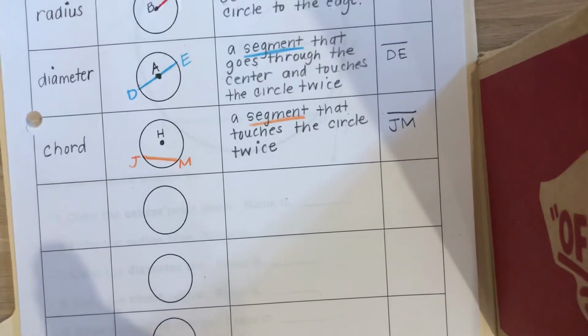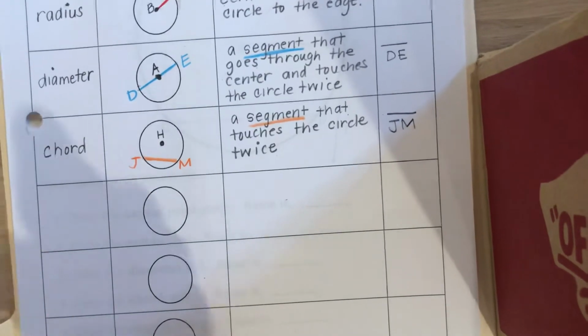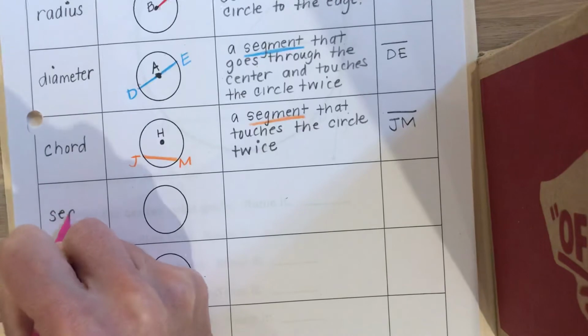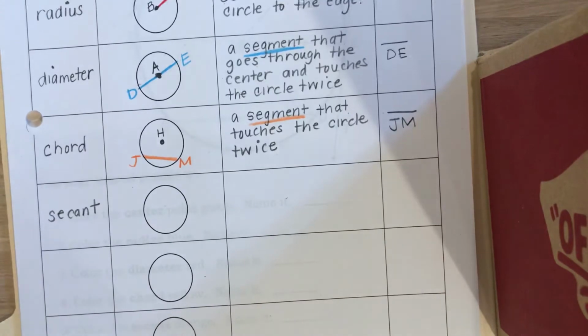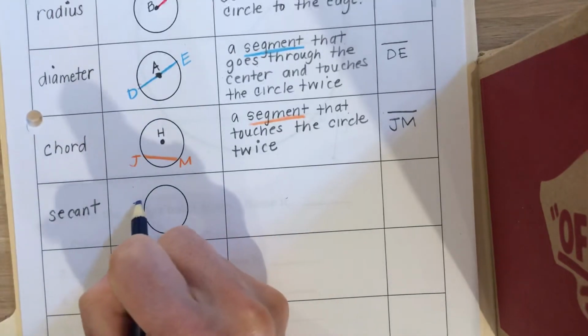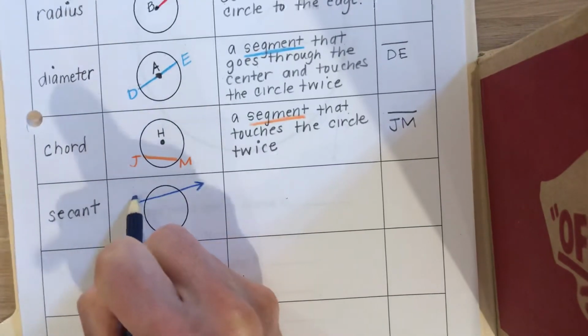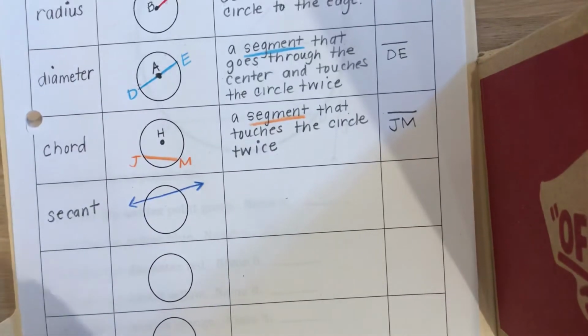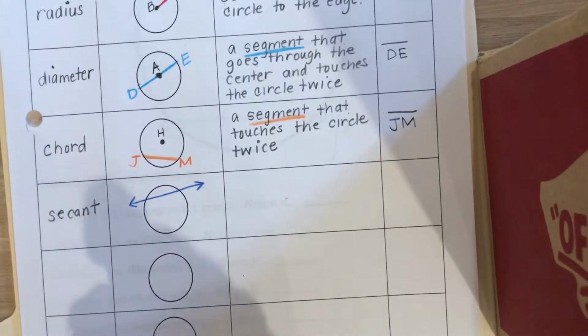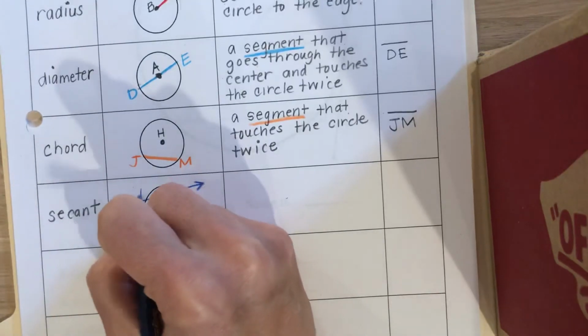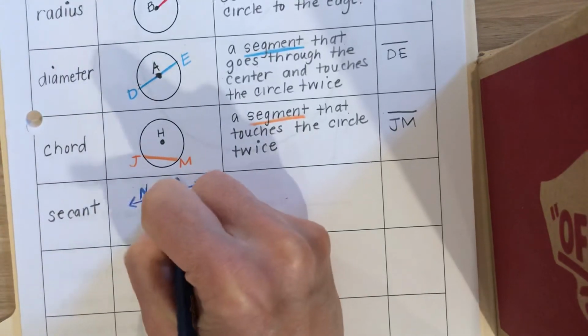All right, what follows a chord is something called a secant. A secant is a line. It's not a segment anymore. It's a line that goes through the circle twice. So here is an example of a secant. It's a line because we have those arrows at the end. We know it goes on forever. And I will name the secant NP.